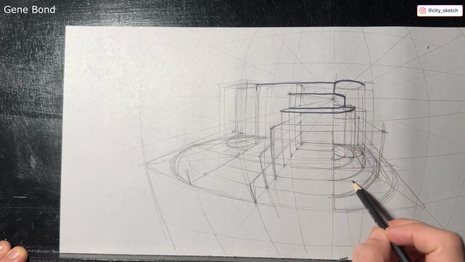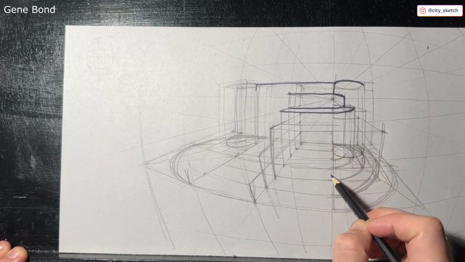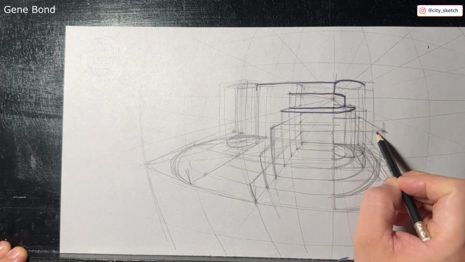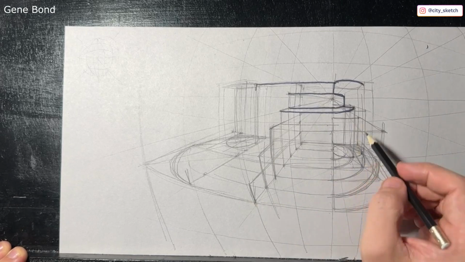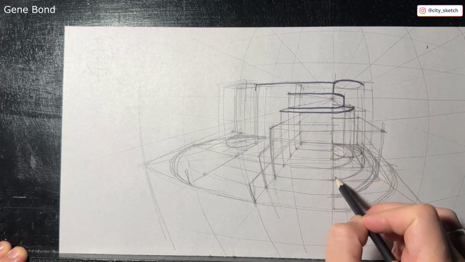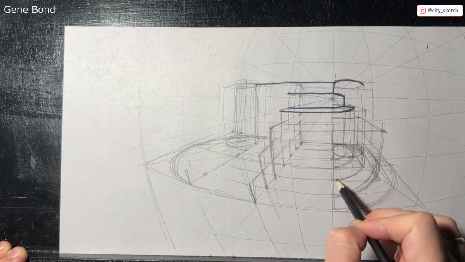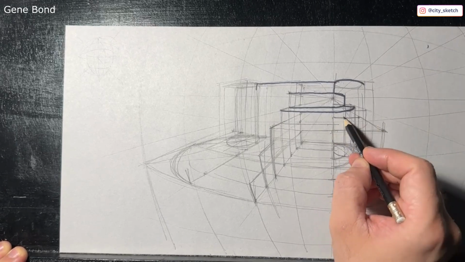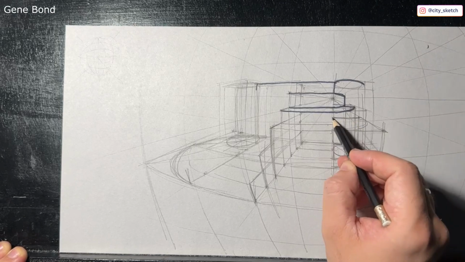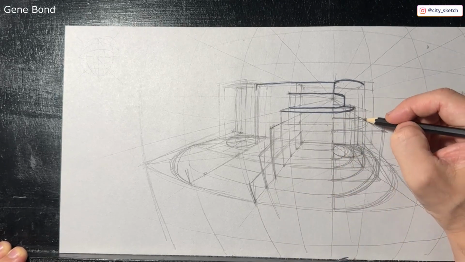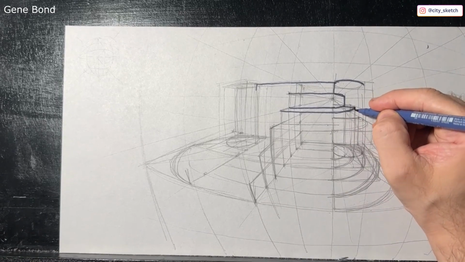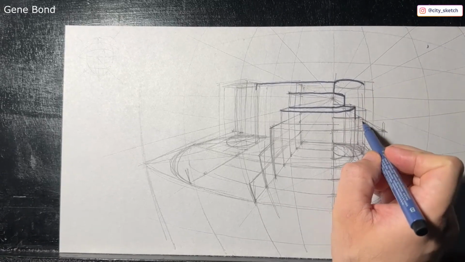So now I have this plane, now I have here, and now inside this plane I have this curve. The same I do with this curve here. And we see it touches here. So it's very, very cool.